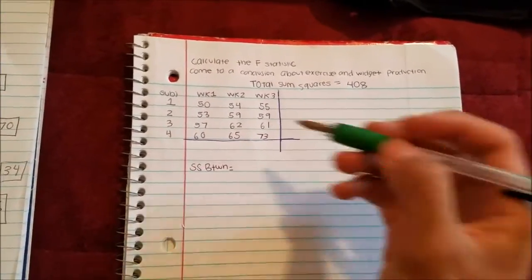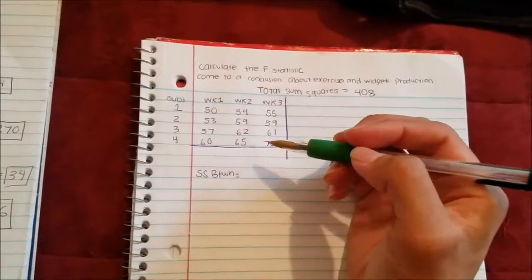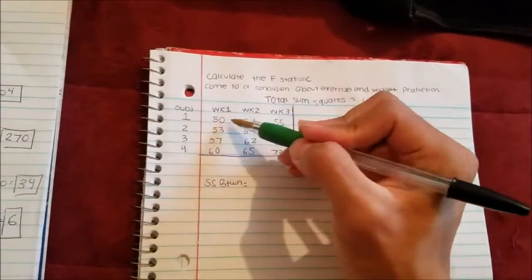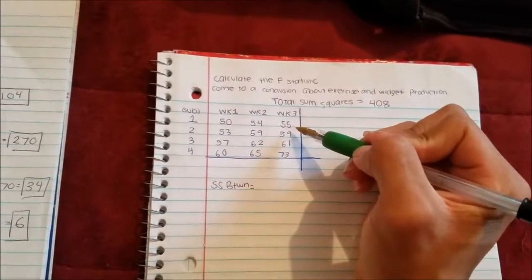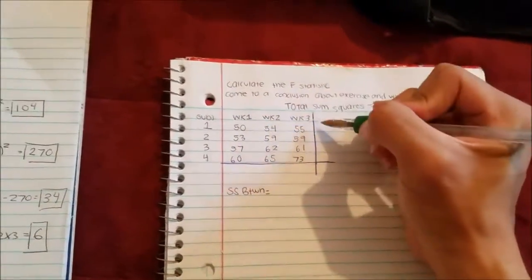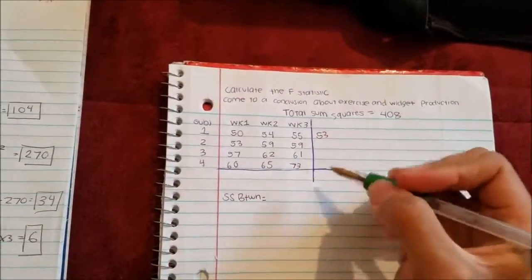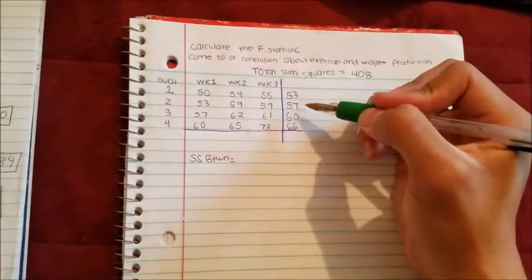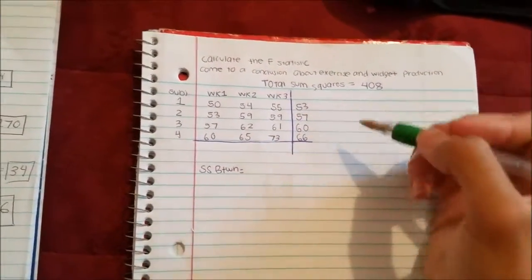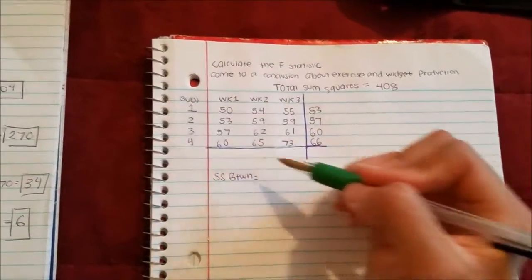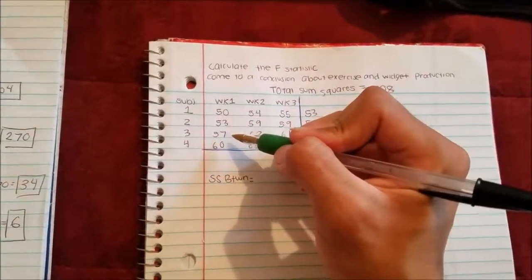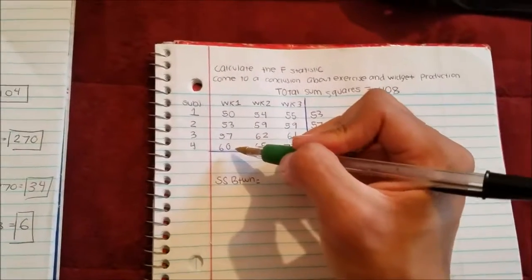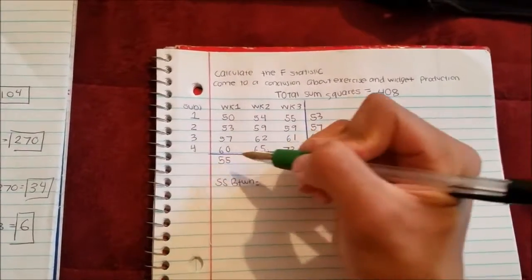The first step to solving this problem is to calculate the mean of each column and each row. To do that, we add 50 plus 54 plus 55 divided by 3, and that'll give us 53. We do this for each row. I've already calculated all the means for each row, and the next step is to calculate the means for each column. 50 plus 53 plus 57 plus 60 divided by 4 equals 55. And now we do that for the next 2 columns.